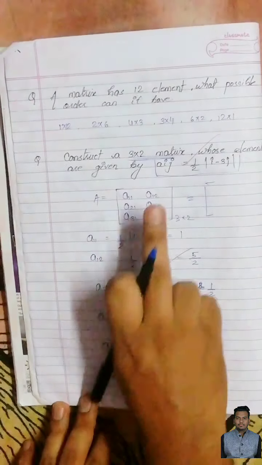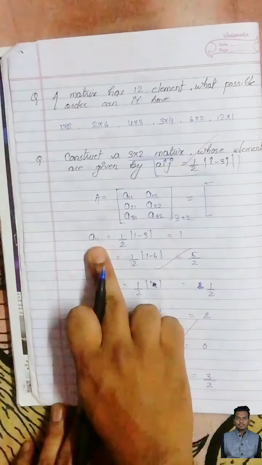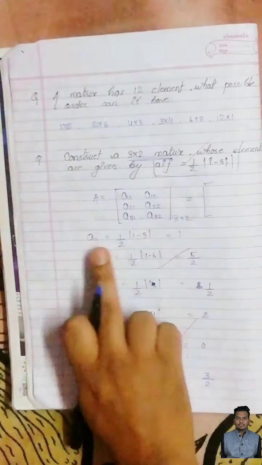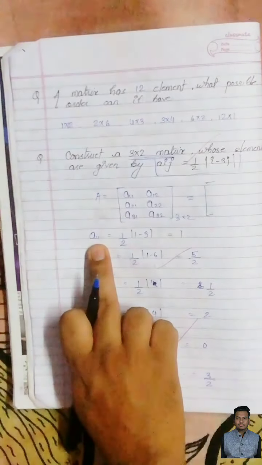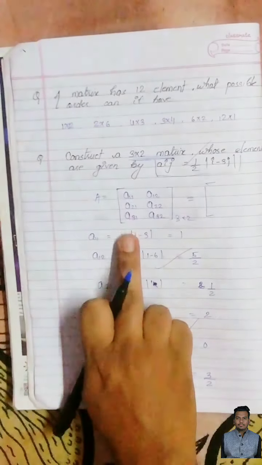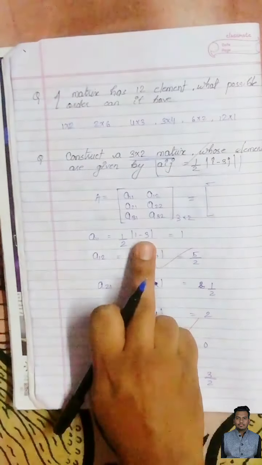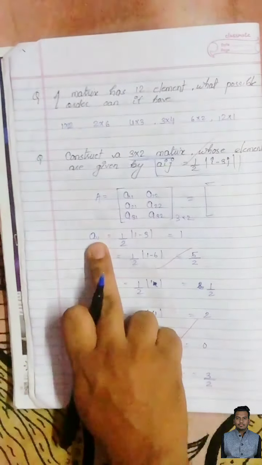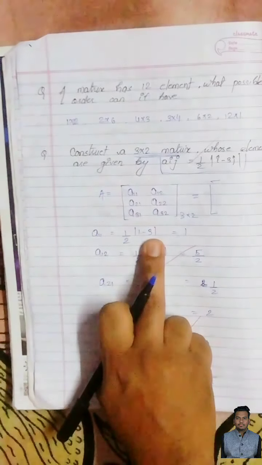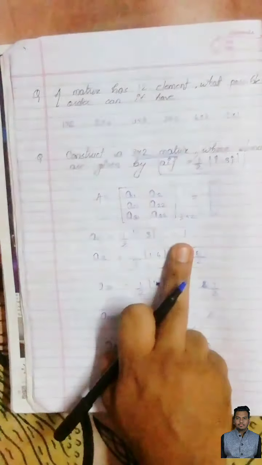So to get the first element, which is a11, a11 equals 1 by 2. In place of i I will write 1, and in place of j I will write 1. So 1 by 2 modulus of i, it means 1, now minus 3 into j, which is 1 here for this a11 element. So 1 minus 3 equals minus 2, and modulus of minus 2 equals 2. So 2 by 2 equals 1.